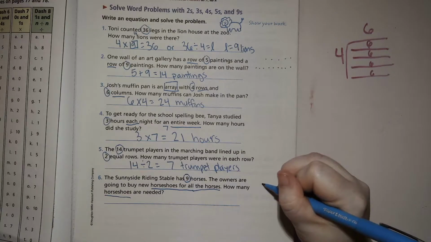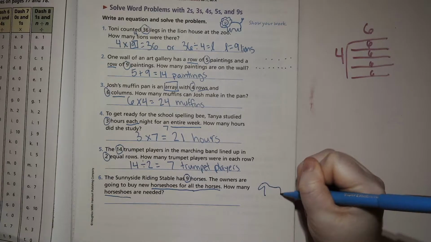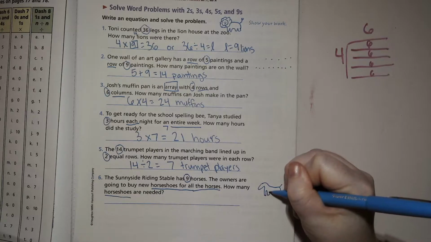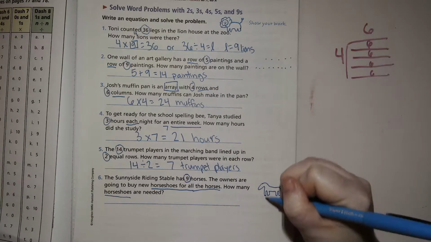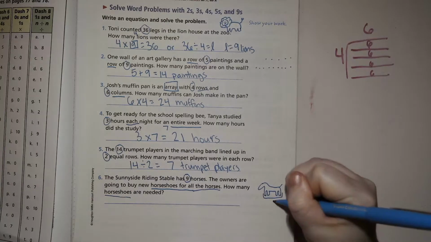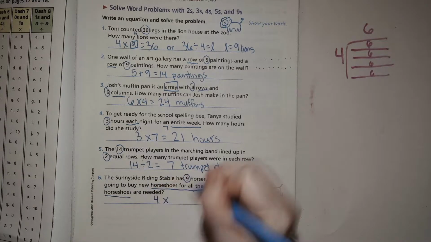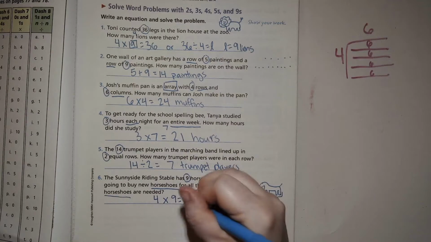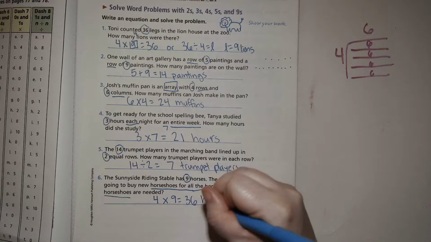Okay, so you got to remember, horses have how many feet and need how many shoes? They each have 4. So that will be 4 times 9, which equals, we did that one earlier, 36 horseshoes.